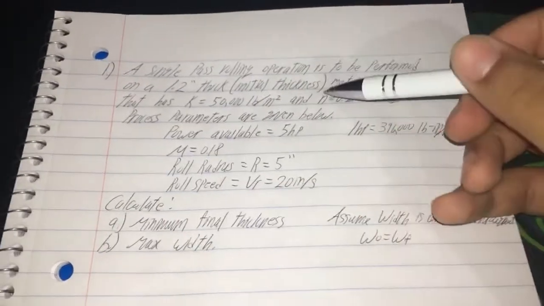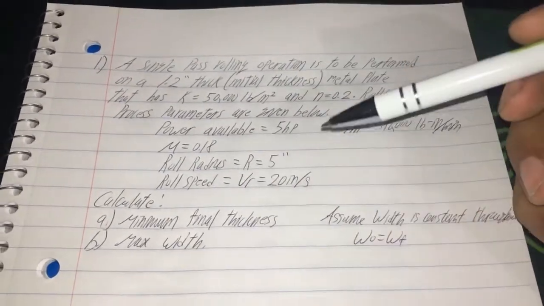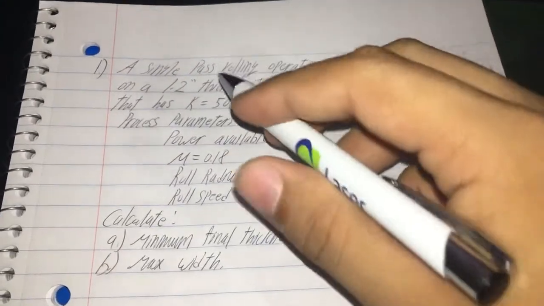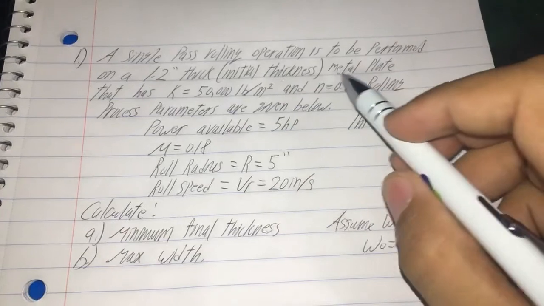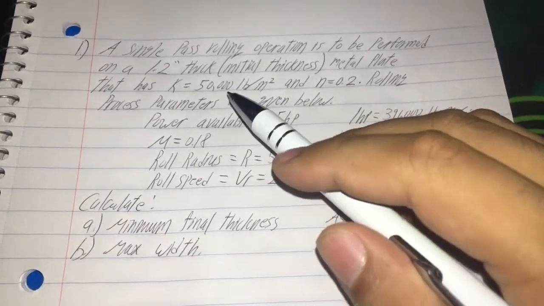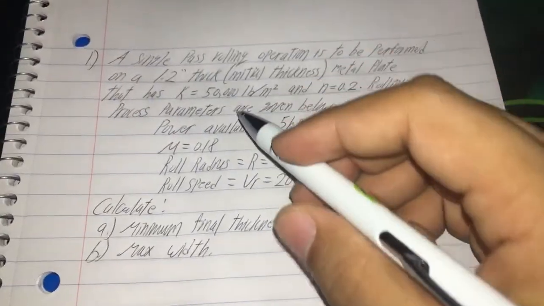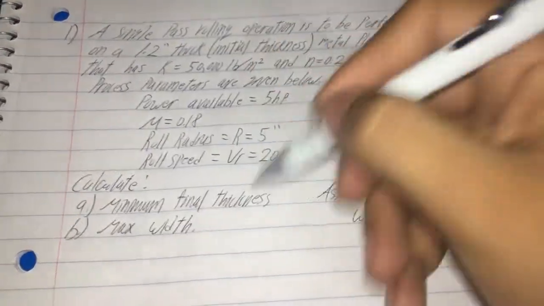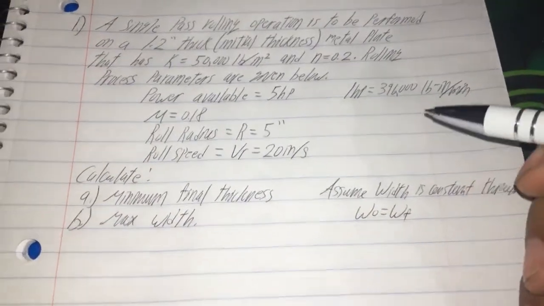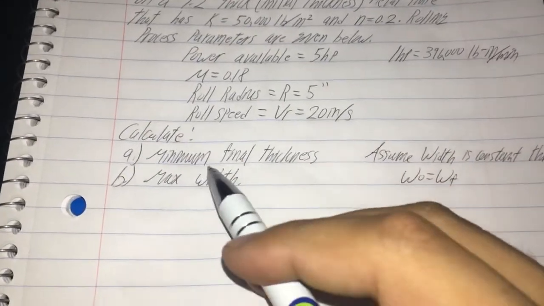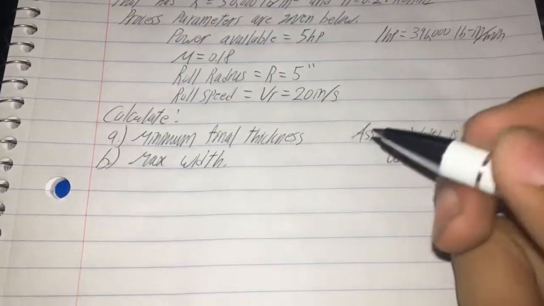I just wanted to explain the process and how to work number one for the little exam that Tony posted a while back. So the problem was a single pass rolling operation is to be performed on a 1.2-inch thick metal plate that has a K value of 50,000 psi and an N value of 0.2. Rolling process parameters are given below, and you're given all these other parameters that you will need. The questions are to find a minimum final thickness and a max width.